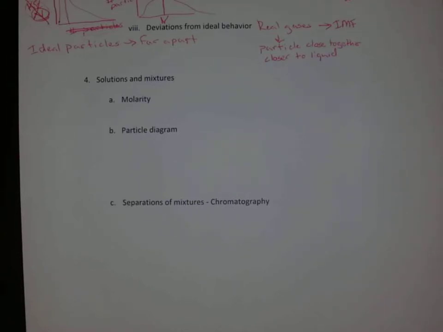All right, so our last portion of this unit is really a pretty big portion. It's kind of the second half of it, but it's all about solutions and mixtures and the IMFs that occur within those solutions and mixtures, okay?